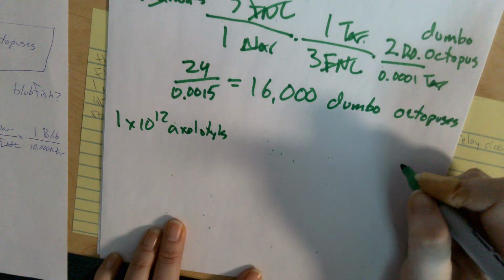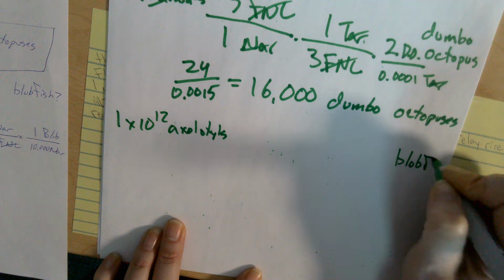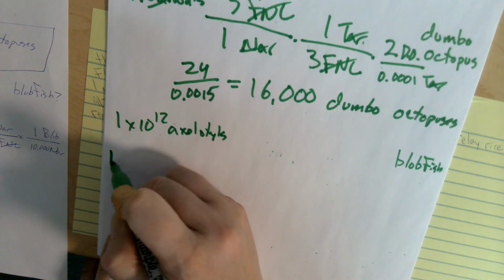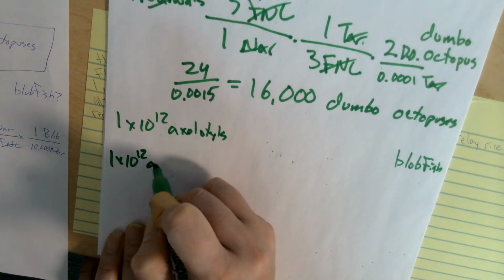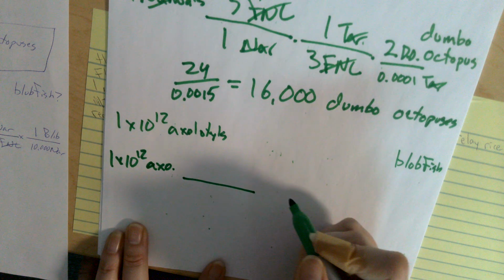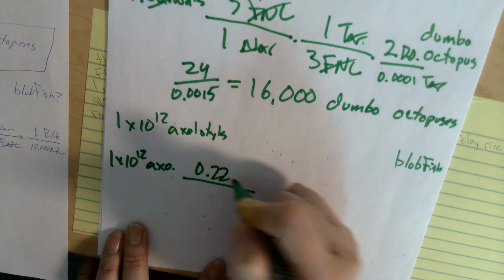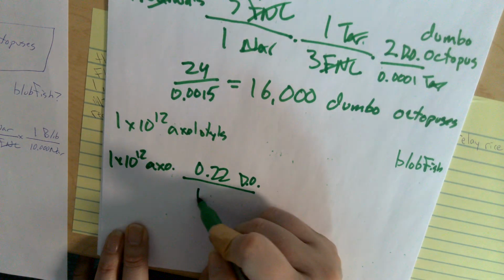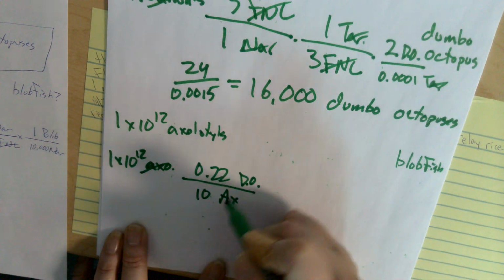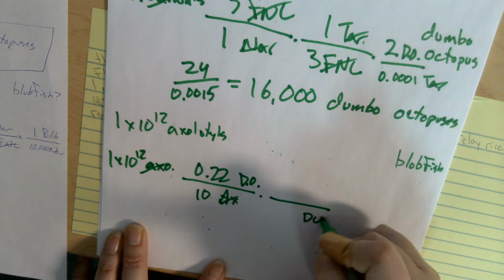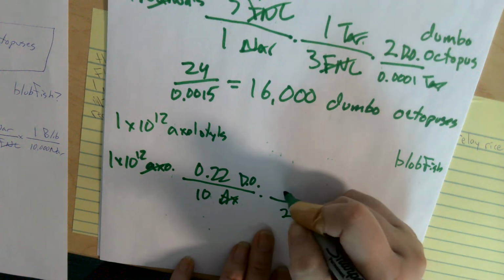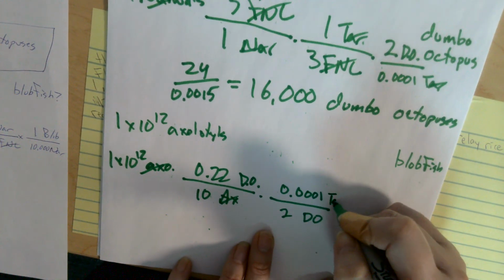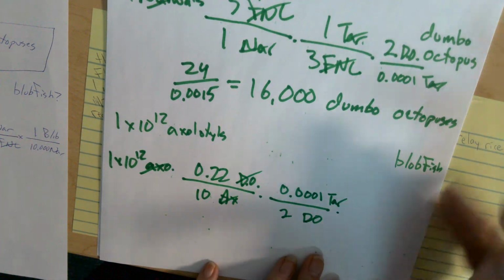And we need to get to blobfish. All right, so what do? So we start with our 1 times 10 to the 12 axolotls. We know we have 0.22 Dumbo octopus in 10 axolotls. Cancel, cancel. You know Dumbo octopus is going to go down here. So what do we know? We know we have 2.0001 tarsier. Dumbo octopus is gone.